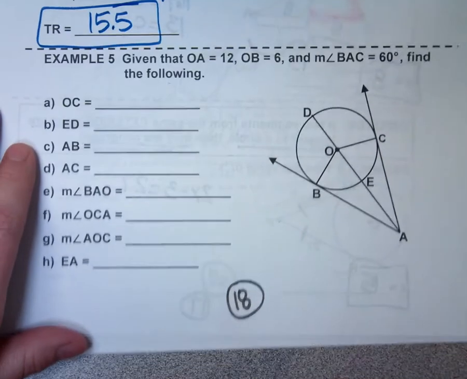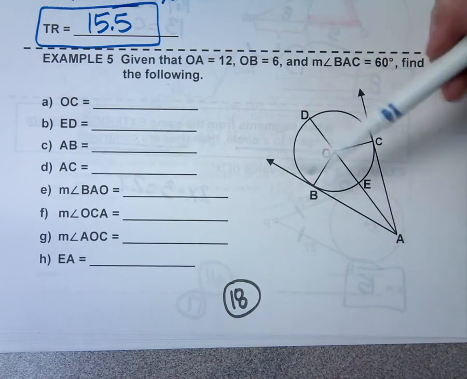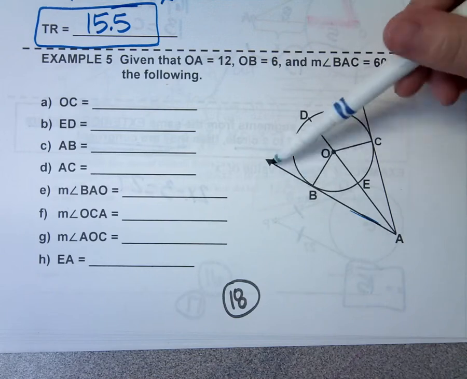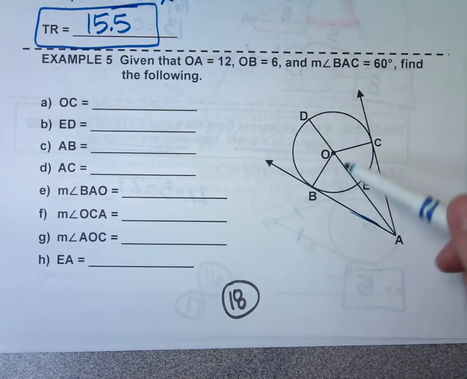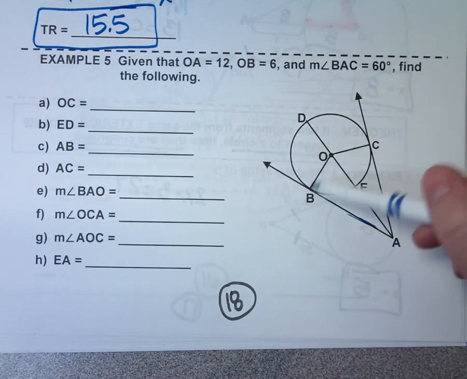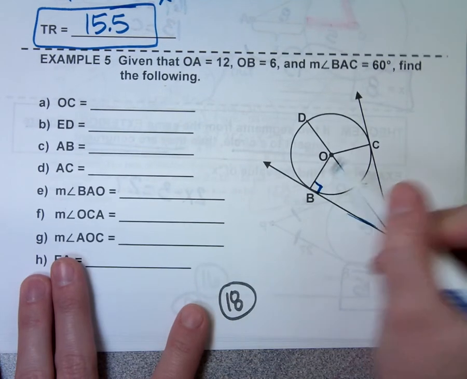Okay, next picture. Let's talk about a few things that we've already learned. Is this a tangent line right here? Yes. It touches the circle once. Okay, we learned in the very first theorem that if we have a tangent piece that meets a radius, what does it form when the tangent piece meets the radius? It forms a right triangle, so that's a 90-degree angle.